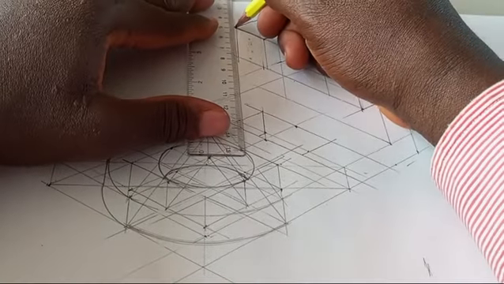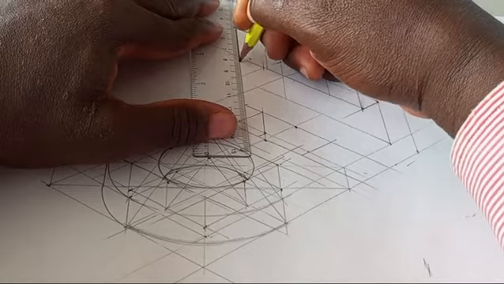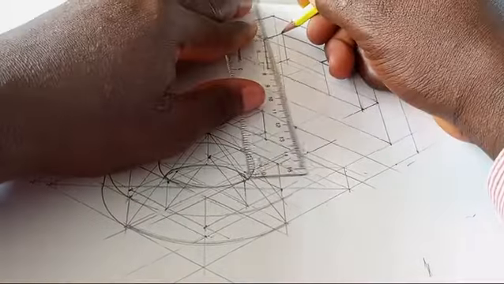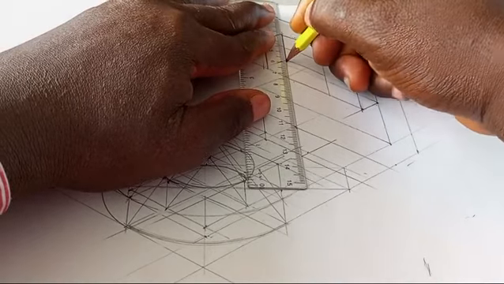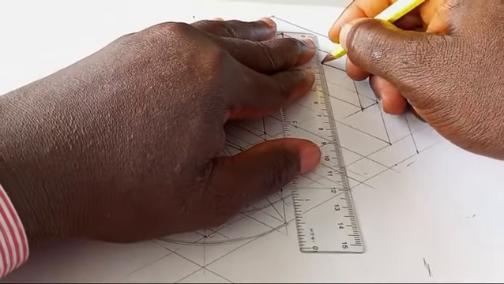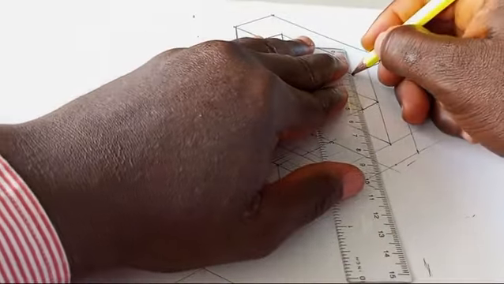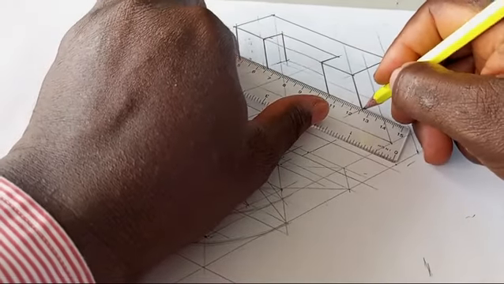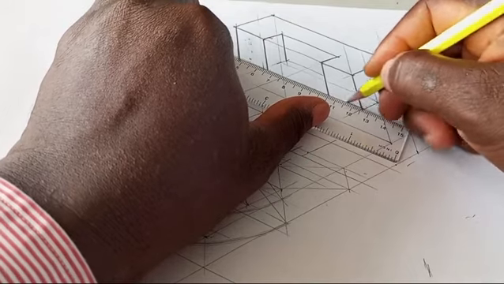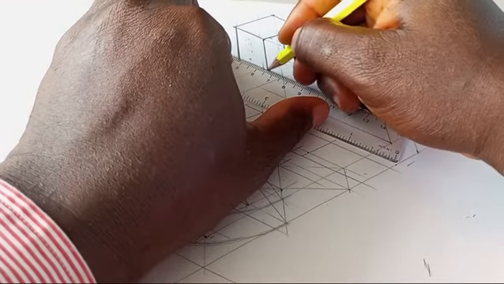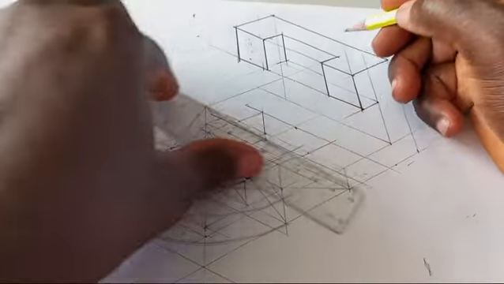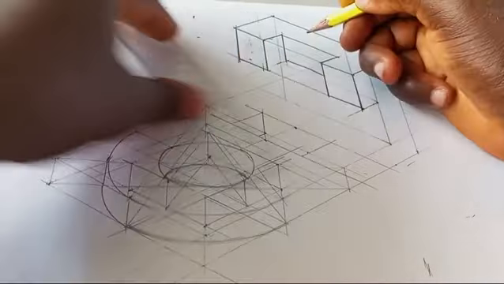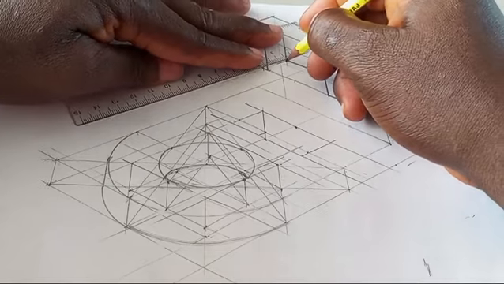So bring it here like this. Like that. This, and this one goes like this and like this. And this one goes this way. Complete this one.